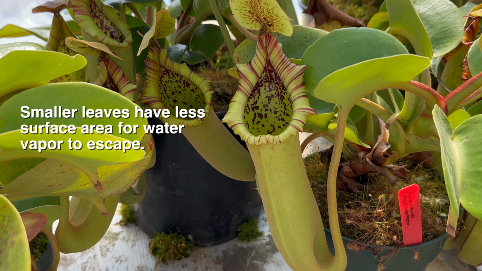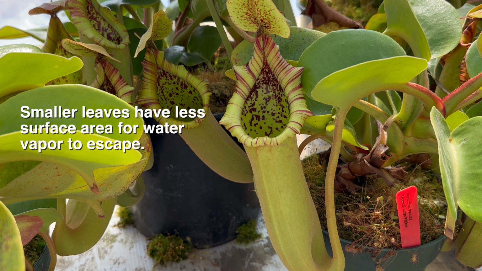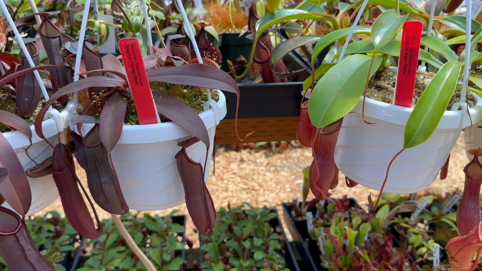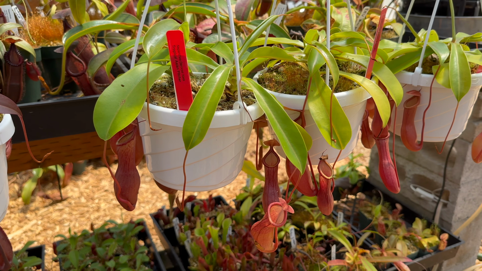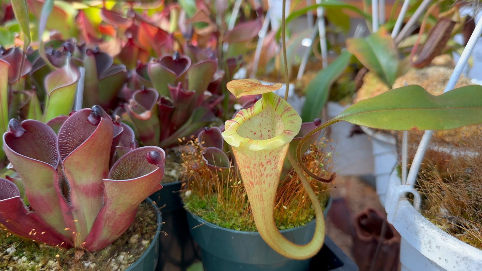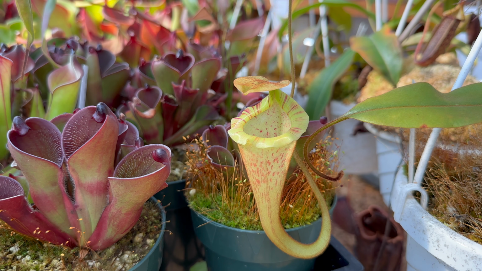Plants also regulate moisture loss by growing smaller leaves. With smaller leaves, there's less surface area for water vapor to escape. In regards to Nepenthes, this translates to smaller pitchers. So, when Nepenthes are growing in fluctuating humidity, it will naturally have smaller leaves and pitchers to reduce moisture loss. How much smaller? About 25%.